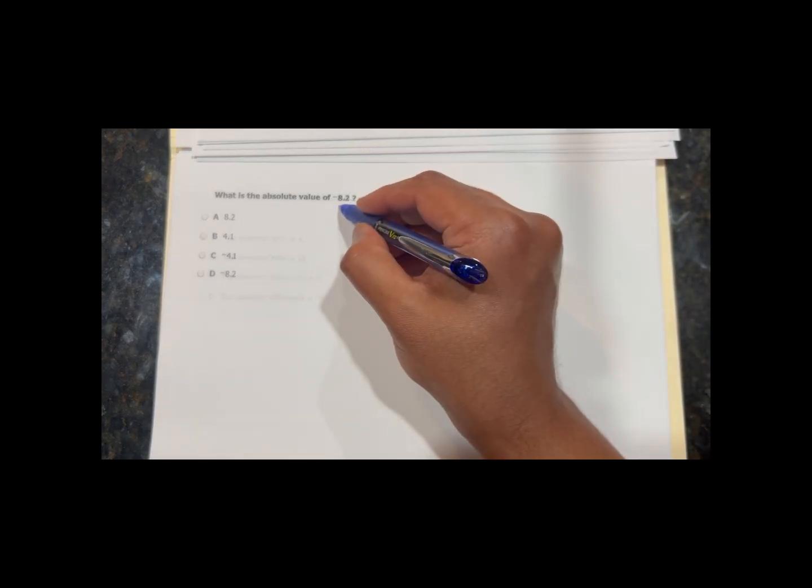This is pretty straightforward. The absolute value of any number is the number itself, so it's negative 8.2. The absolute value is just 8.2. That's it.